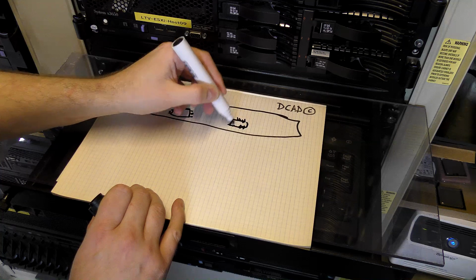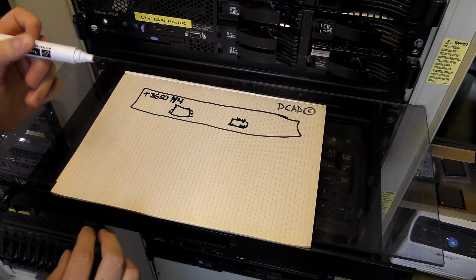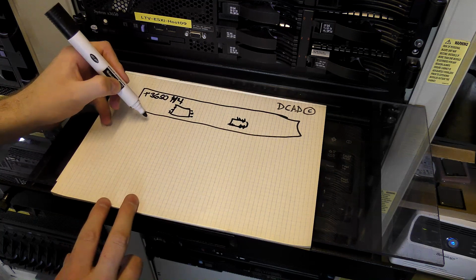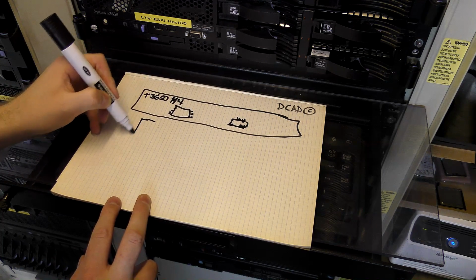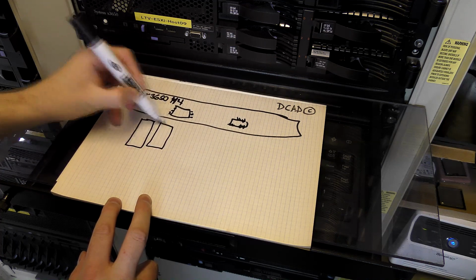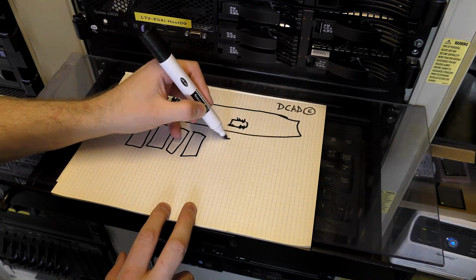Each of these CPUs has 4 memory channels, so we're just going to draw the memory outside. These are of course the same size.